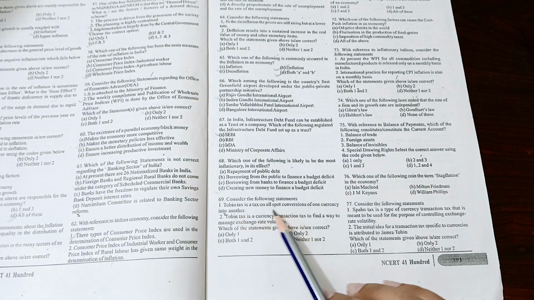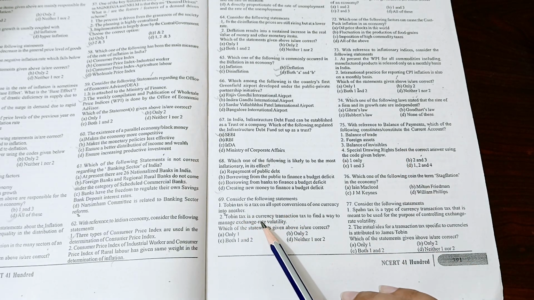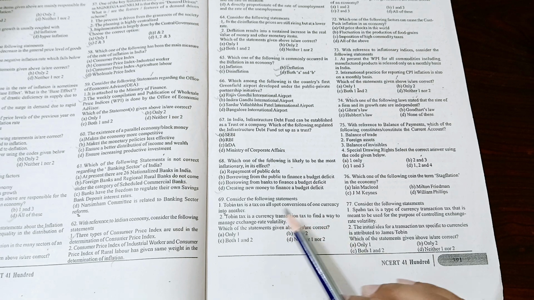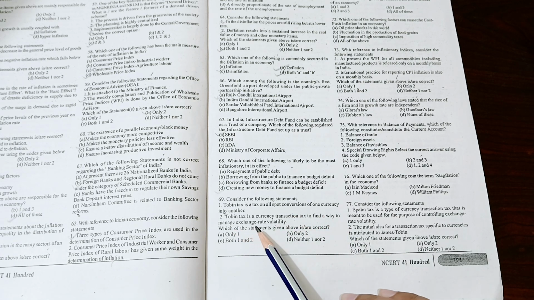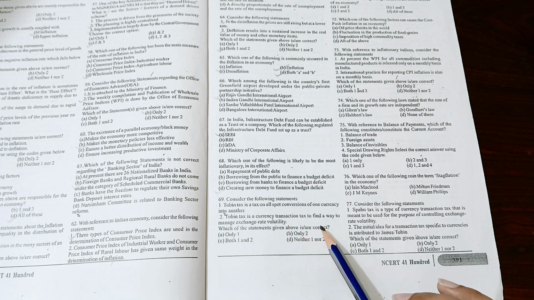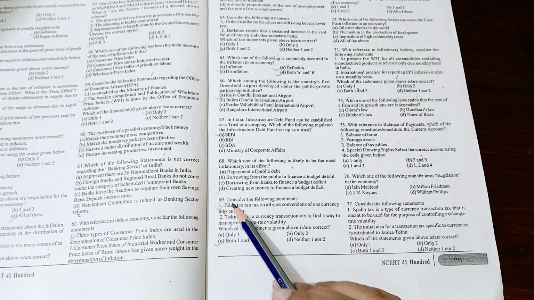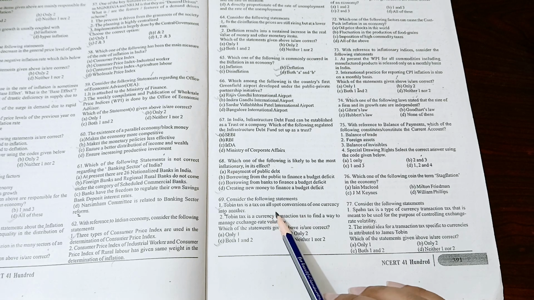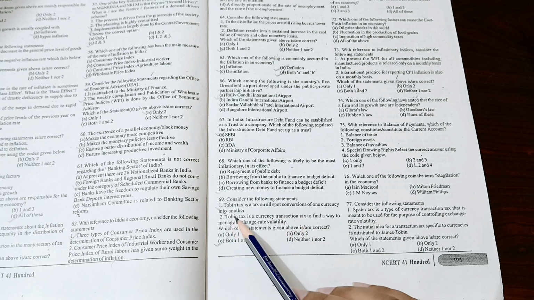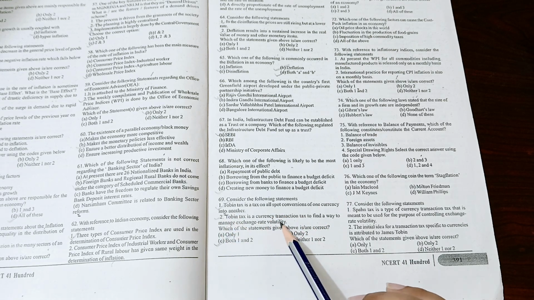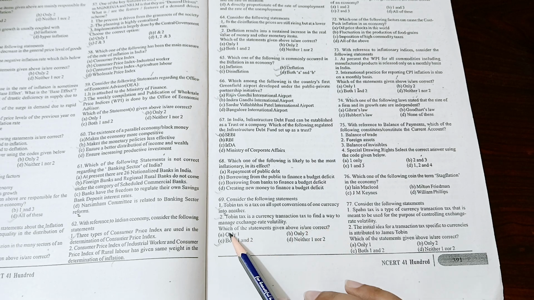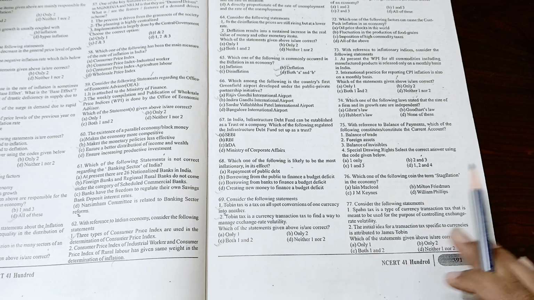Consider the following statements. Tobin tax is a tax on all spot conversion of one currency into another. Tobin tax is a currency transaction tax to find a way to manage exchange rate volatility. Which of the statements given above is or are correct? इसका आंसर है ऑप्शन सी, both 1 and 2. Tobin tax is a tax on all spot conversion of one currency to another, and Tobin tax is a currency transaction tax to find a way to manage exchange rate volatility.